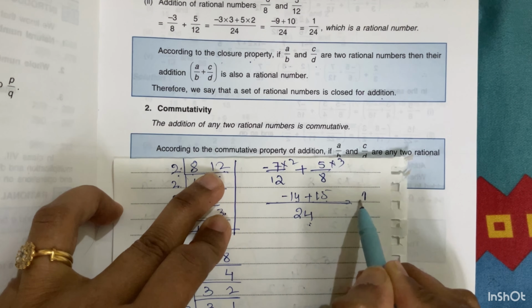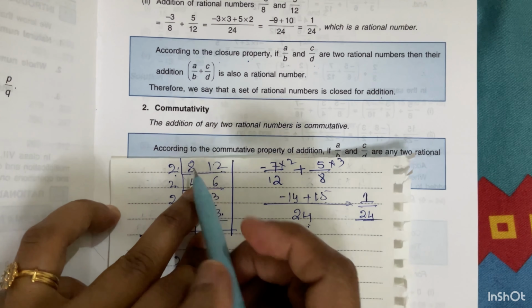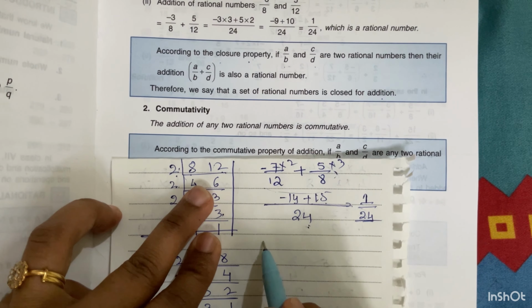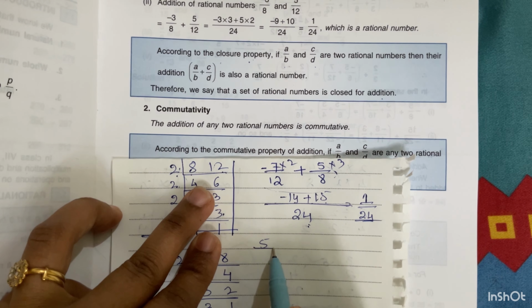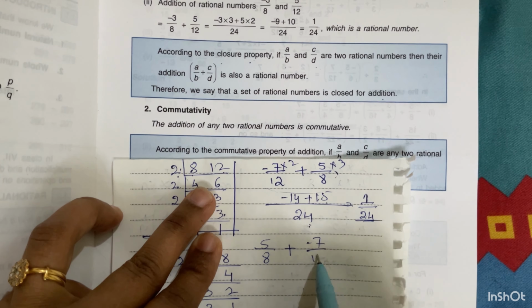Obviously we have to do subtraction. So from this we got 1 by 24. Okay. Now according to the commutativity, what can we do? We will change the places. So in place of minus 7 by 12, I'm just writing 5 by 8 plus now minus 7 by 12.